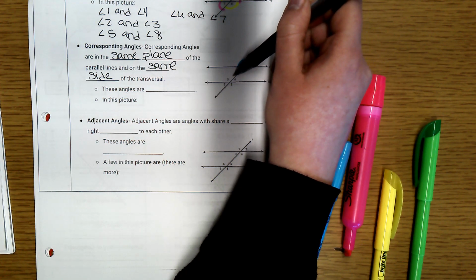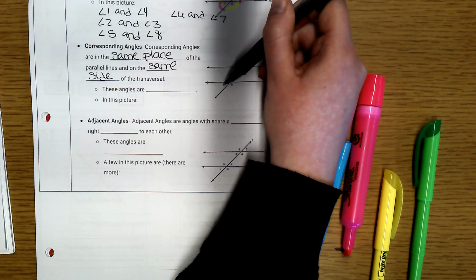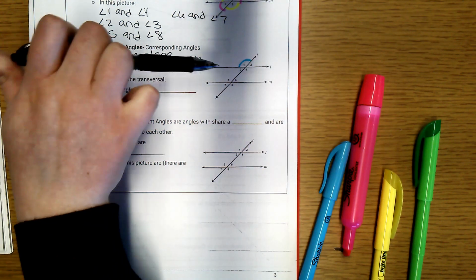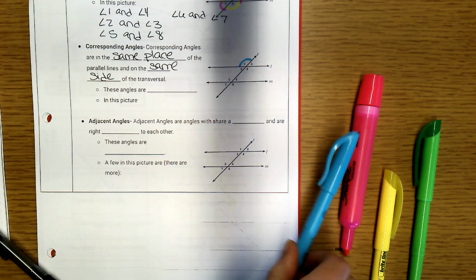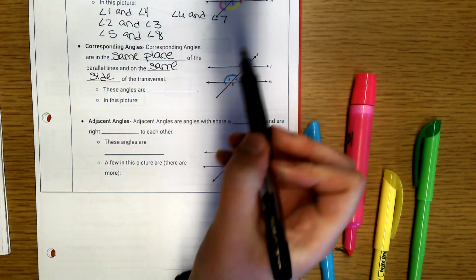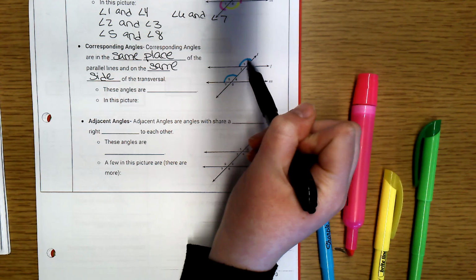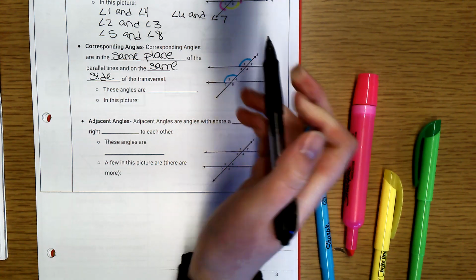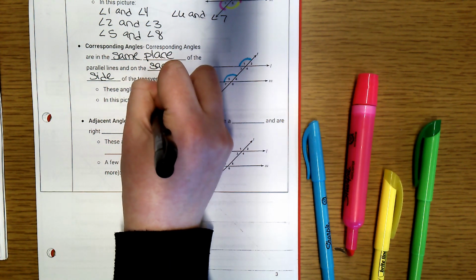When I move down to the bottom set of angles, 5, 6, 7, and 8, I'm just going to look at the angle in the top left, angle 5. That is the other type of corresponding angle that goes with this. So angle 1 and angle 5 are corresponding.